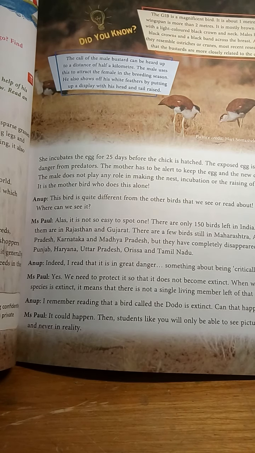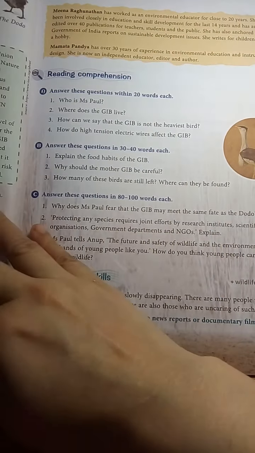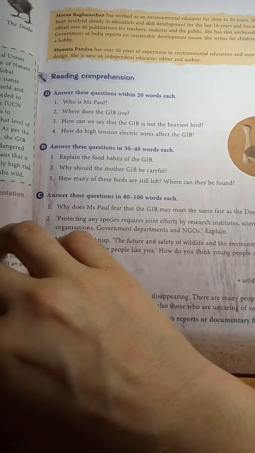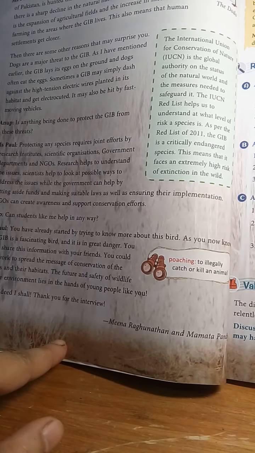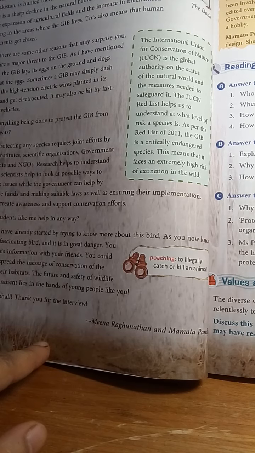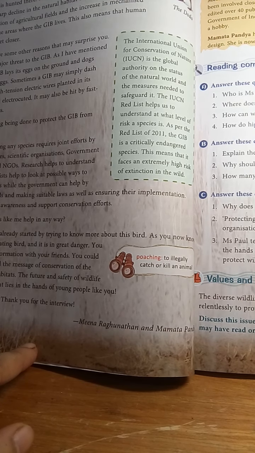Also, the expansion of agricultural land due to population explosion. Moreover, what are the other causes? And the human settlements. So more and more lands are taken under human settlements, and hence there is no space left for the wildlife to thrive. Hence, GIBs are pretty endangered.